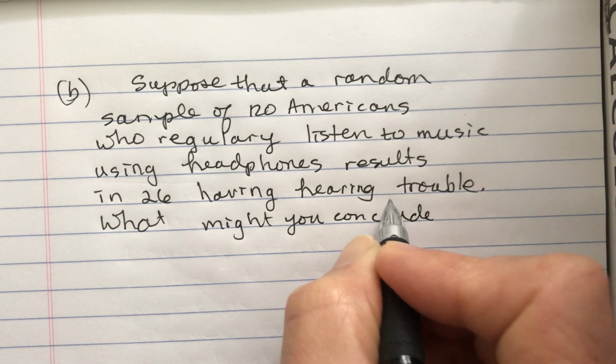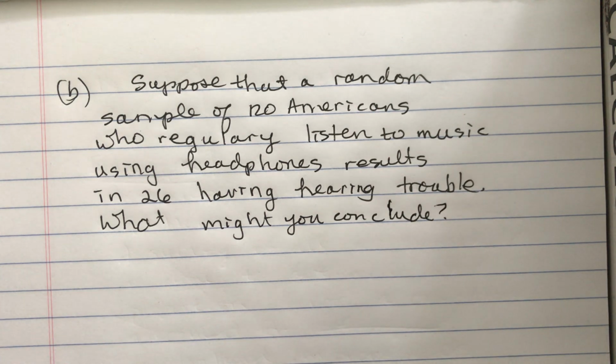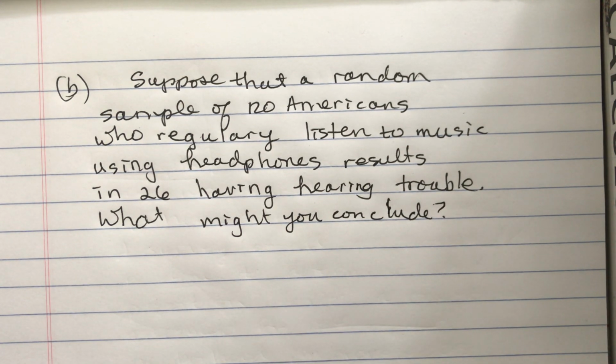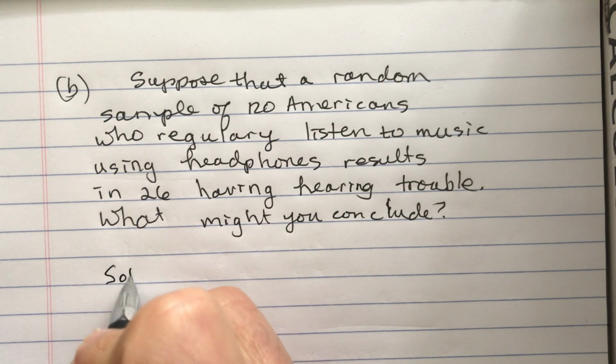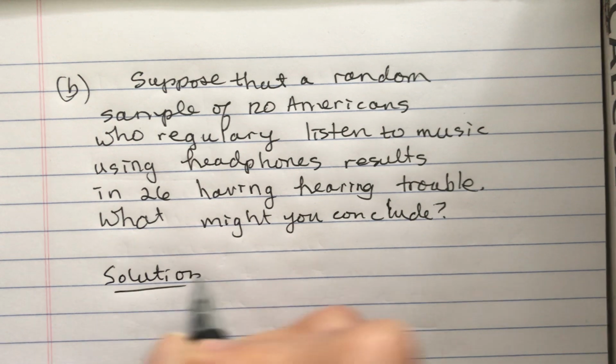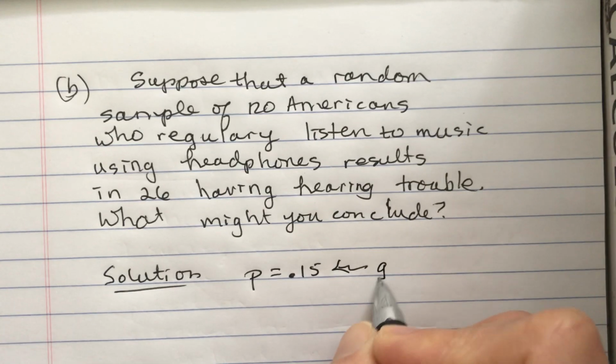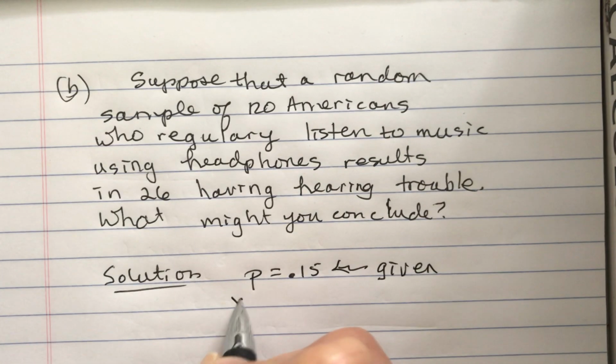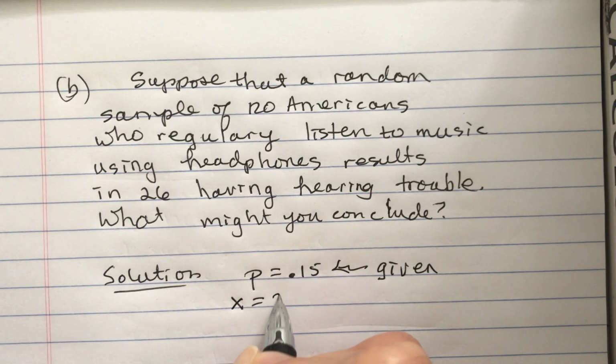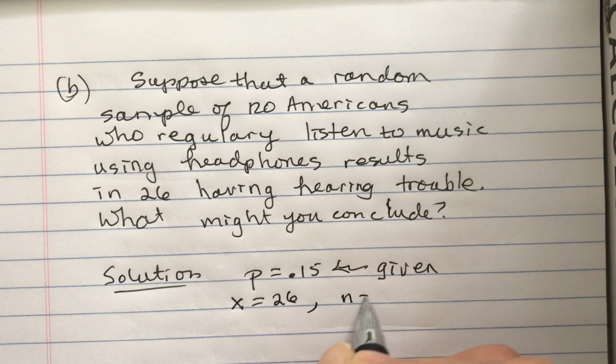It's a really good question, what's happening when listening to music on headphones, because it's so common to listen to something on headphones now. All right, so we're starting off with, again, p given as 0.15, that was given. And then we have x equal to 26, n equal to 120.